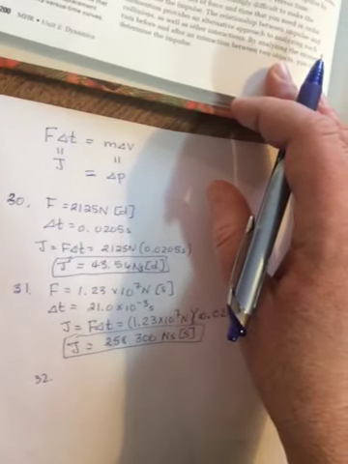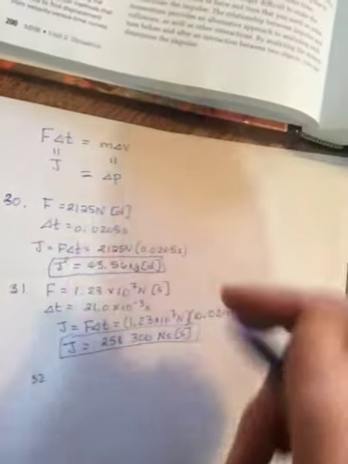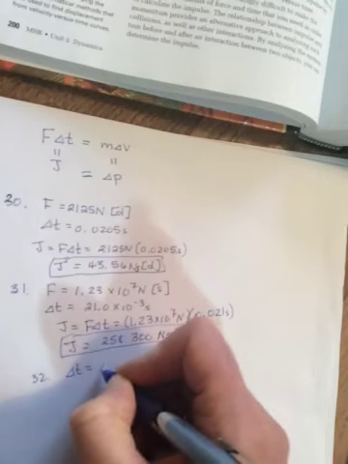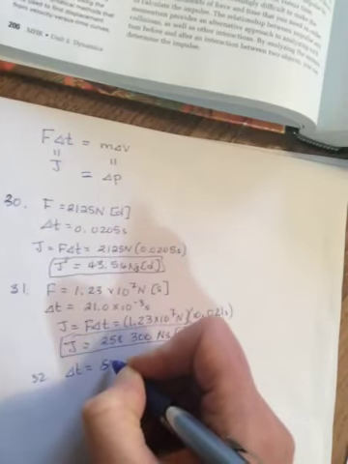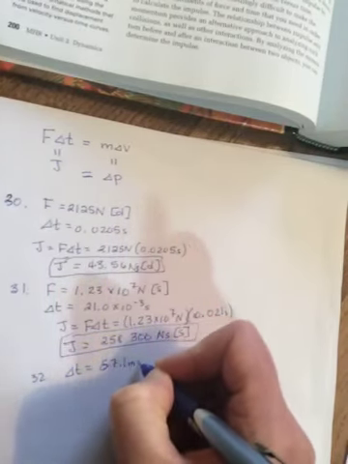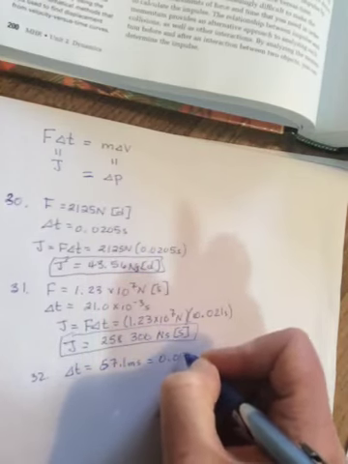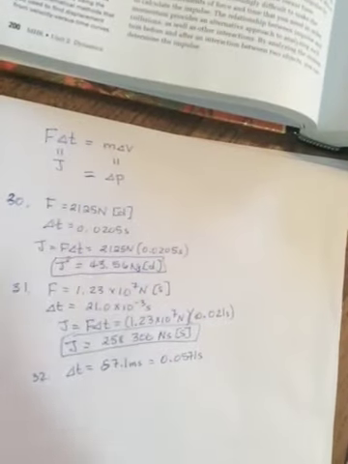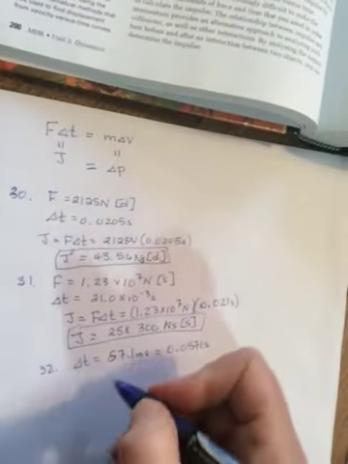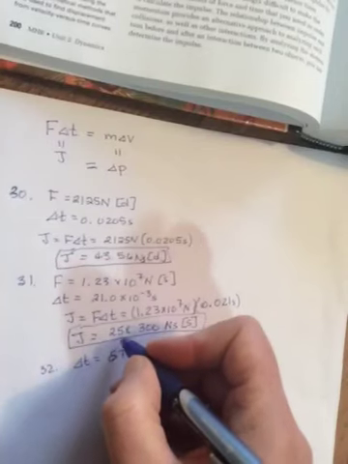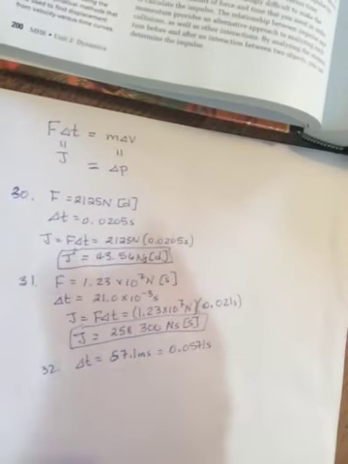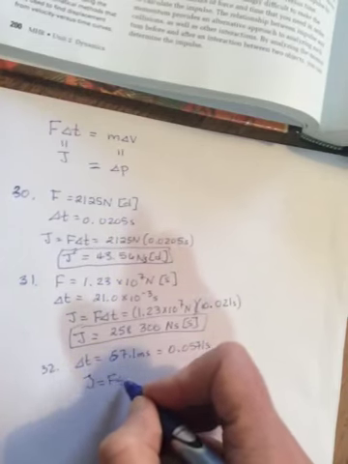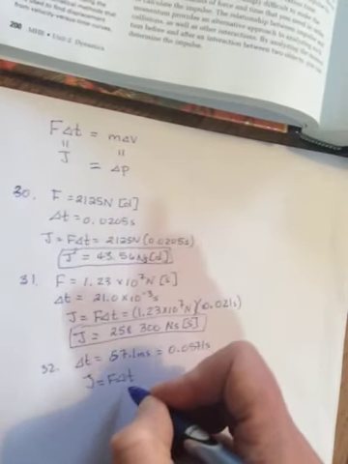As a result, the duration of the interaction was 57.1 milliseconds. So this time the time is 57.1 ms, or 0.0571 seconds. Okay? And so it wants to know what will the force be experiencing the same impulse, but we've made the time longer because we've created the car so it crumples more slowly. It has a better crumple zone.